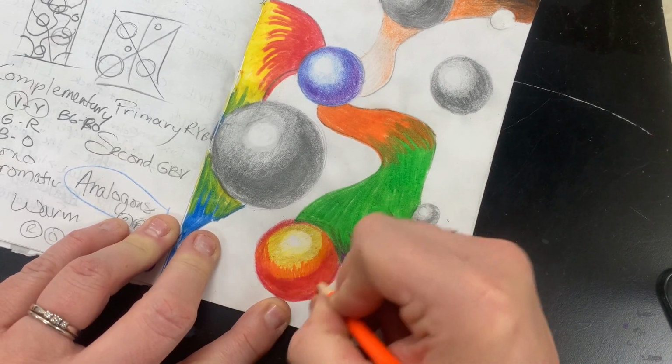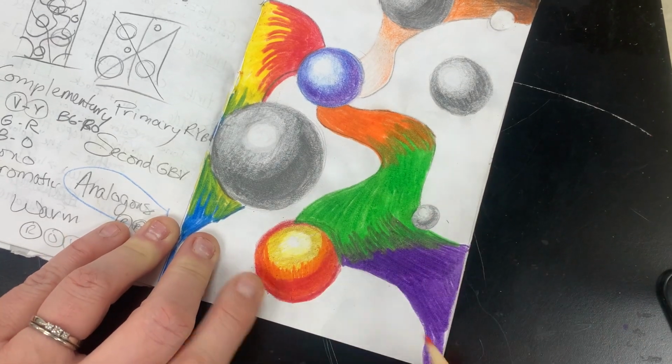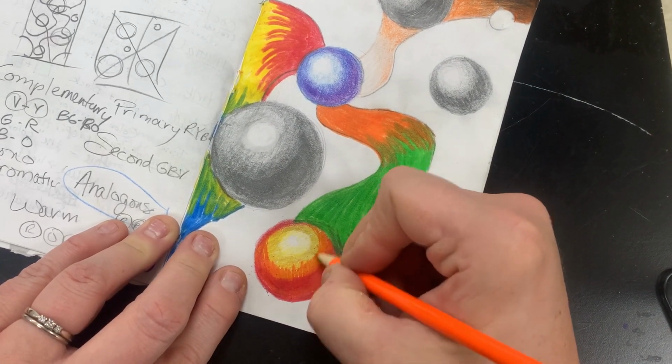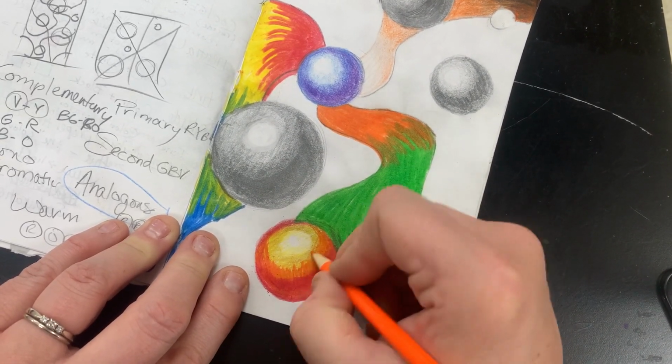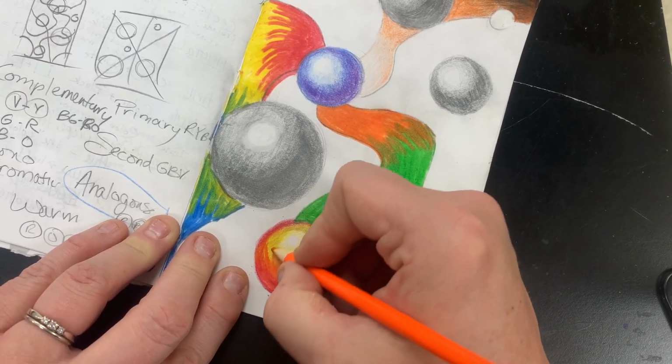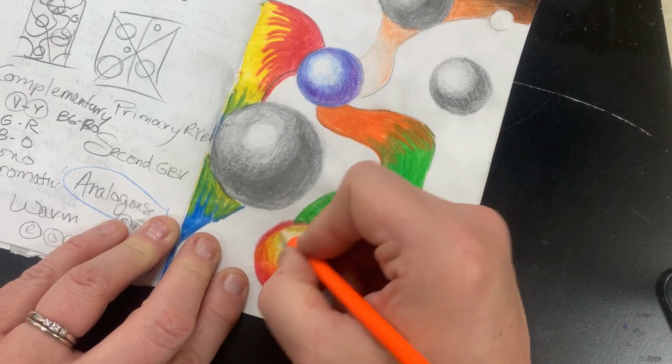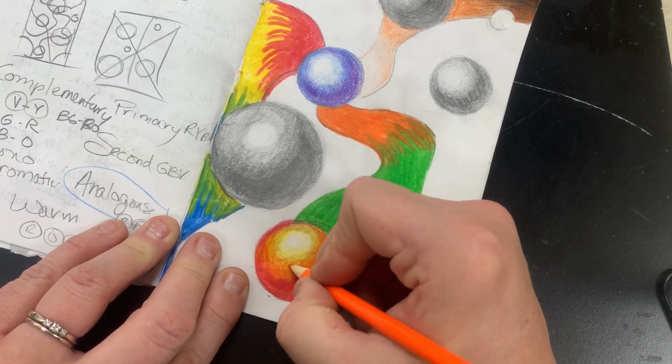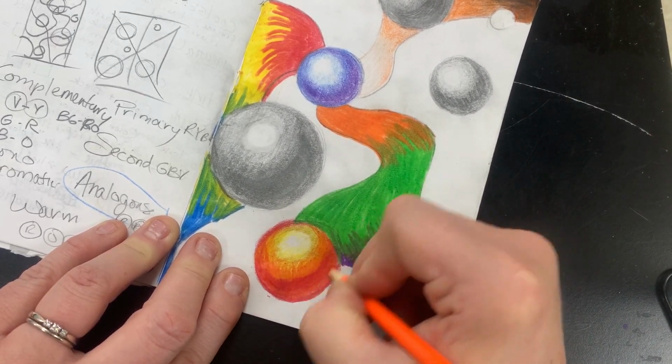I'm going to blend over to kind of bring everything together. Just kind of lightly where it meets the yellow so I don't take out the yellow completely, which is honestly quite possible. Just a little bit, getting it nice and blended.